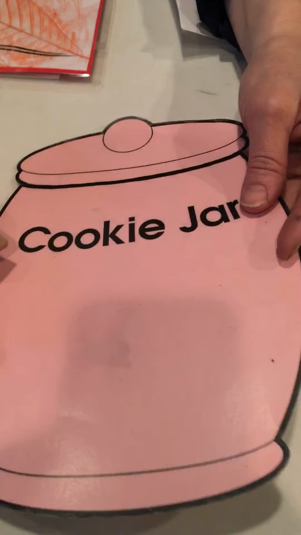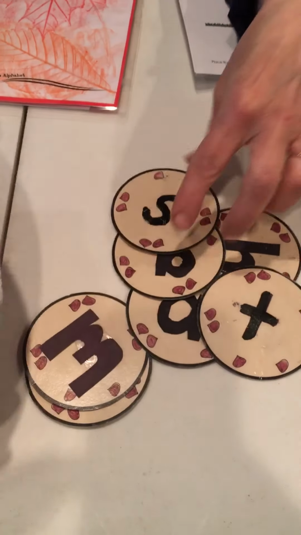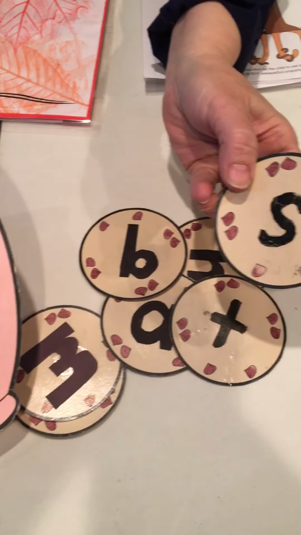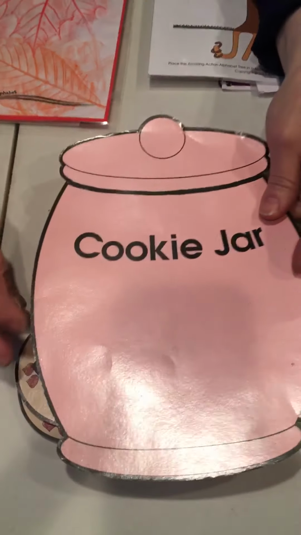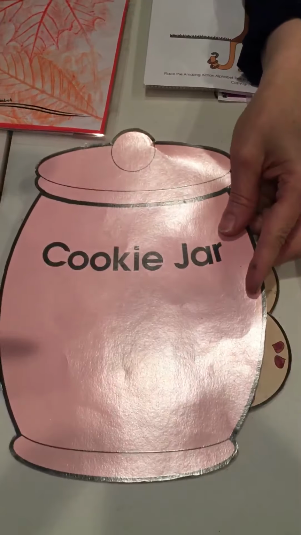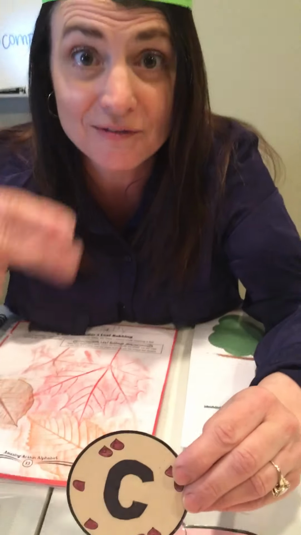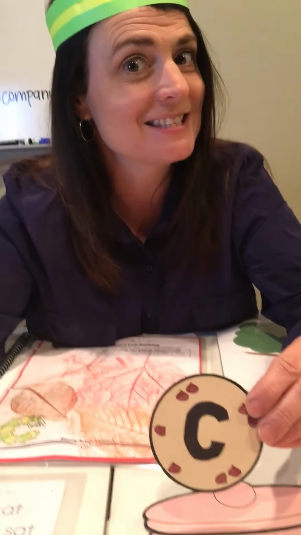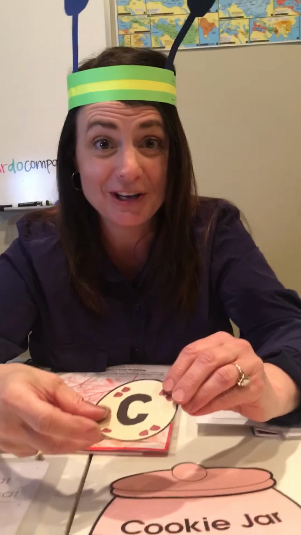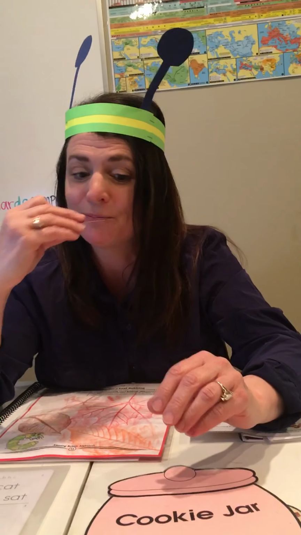So that's perfect. Okay, and a phonemic activity that I love is when you take all the letters you've learned and put them on cookies, and then you steal a cookie. Let's see. And then I'll say, who stole the k from the cookie jar? C stole the k from the cookie jar. And then you can eat it when you're all done.